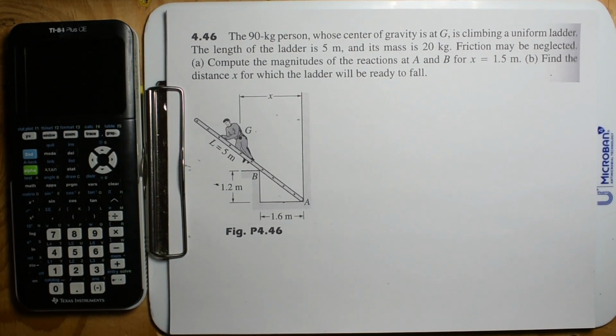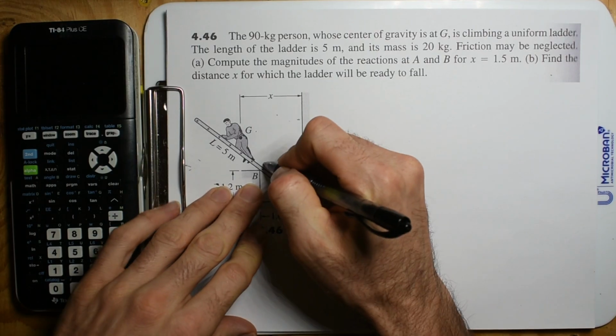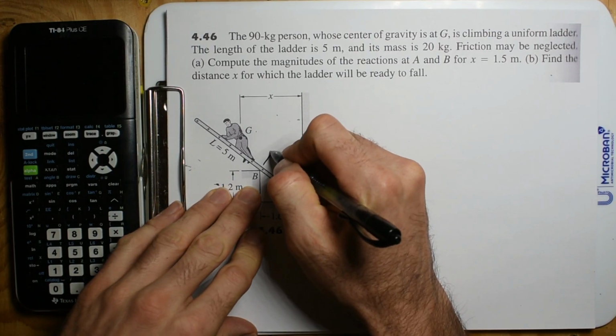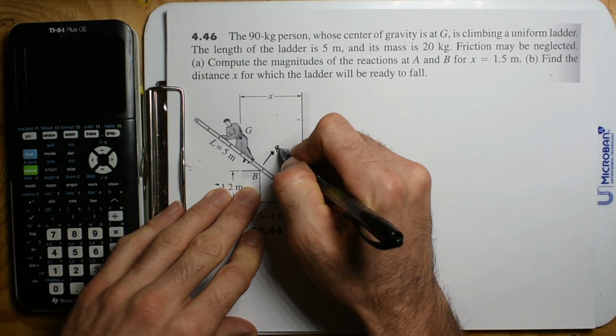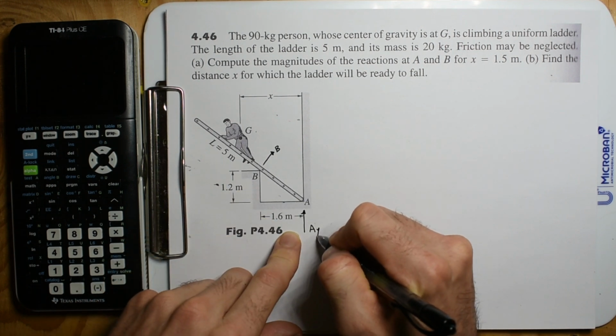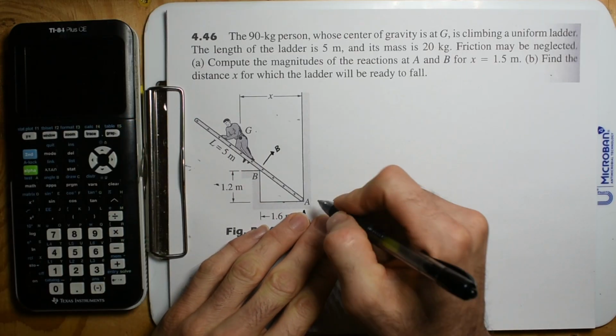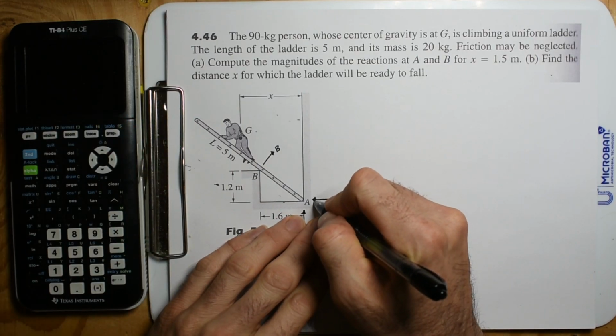All right, let's start to tackle this problem. I think I can just use this picture right here. We're going to have this reaction at B. We're going to have this reaction AY, but we know that's going to be equal to 0, so we don't even have to include that one.